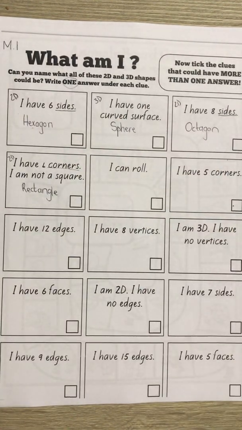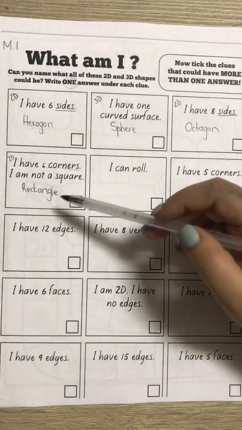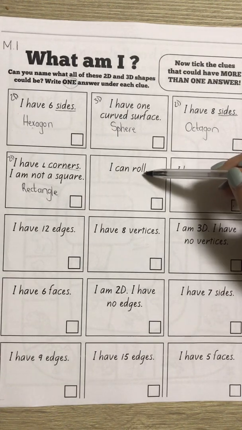Rectangle is not the only answer. So if you thought of a different 4-cornered shape that is not a square before rectangle, you can write that one's name in. It doesn't have to be rectangle just because I wrote it in. That's just the first one that I thought of. Good, the next one, I can roll.